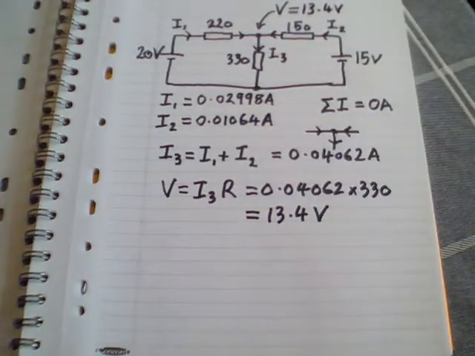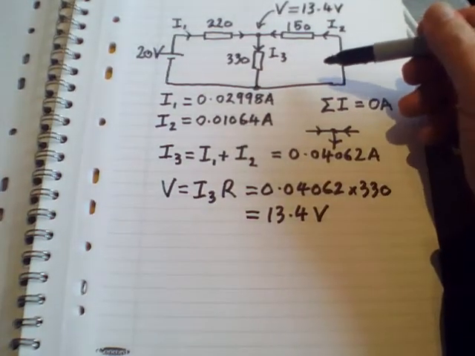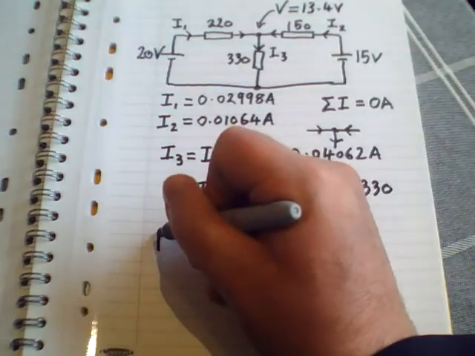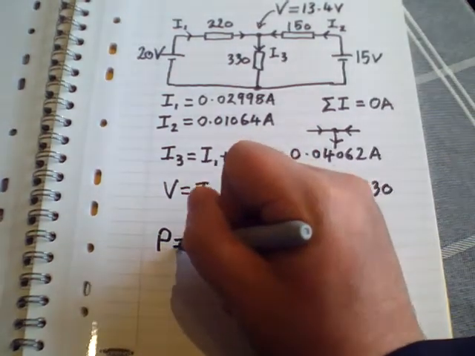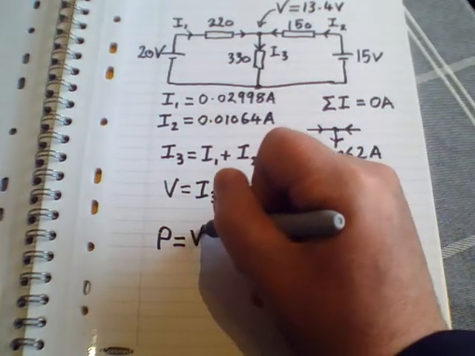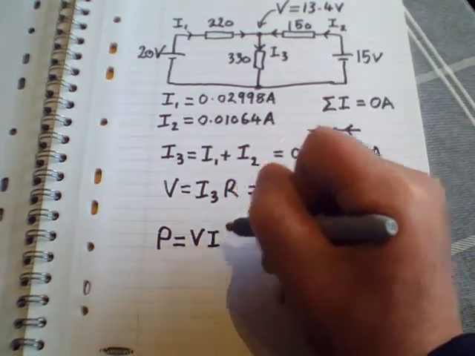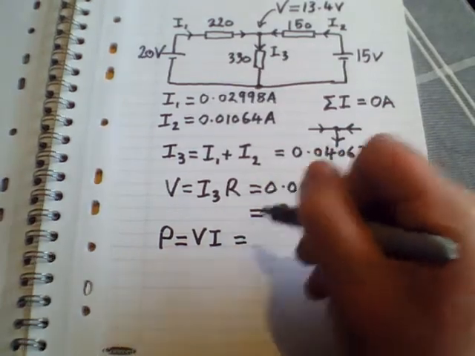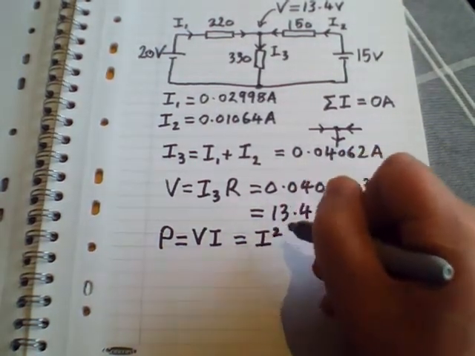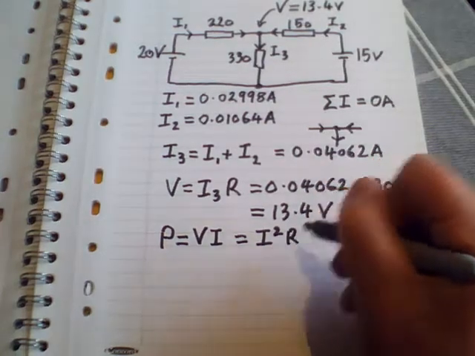Okay, now I said we were going to look at the power as well. Now there's three equations for power that we can use in this DC circuit. Power you can calculate by voltage times current. You can also calculate it by the square of the current times the resistance.